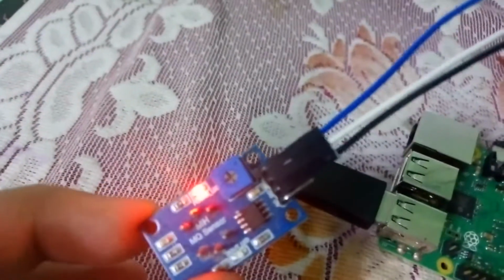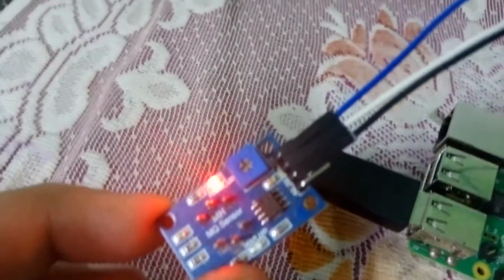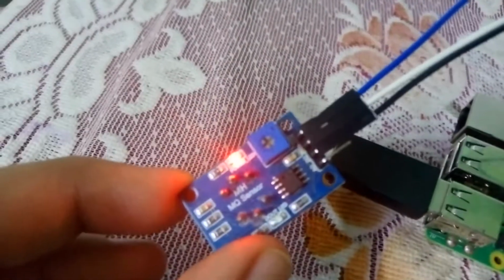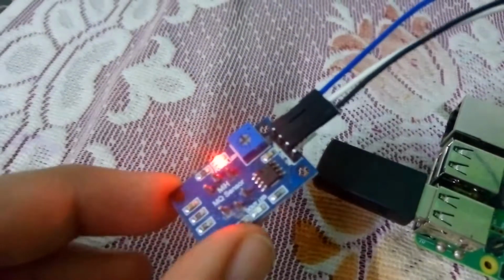So that black wire is connected with that. The blue wire is the power supply of 5 volt. White is the ground. Now this data is coming to Raspberry Pi.